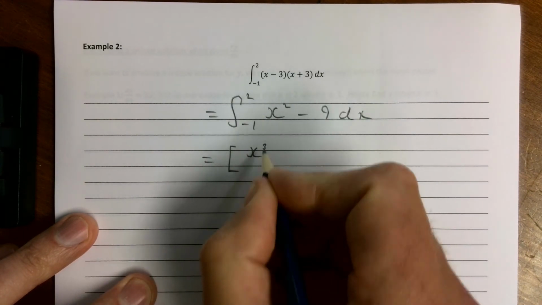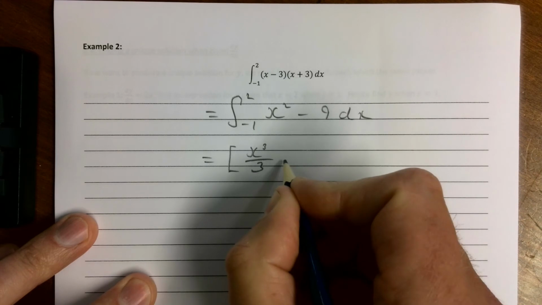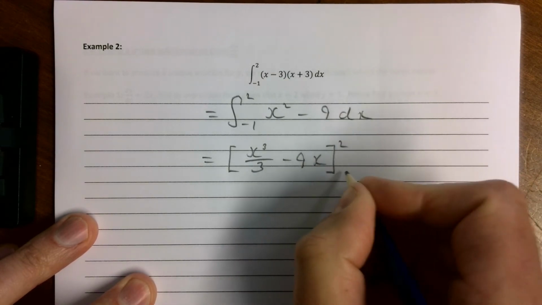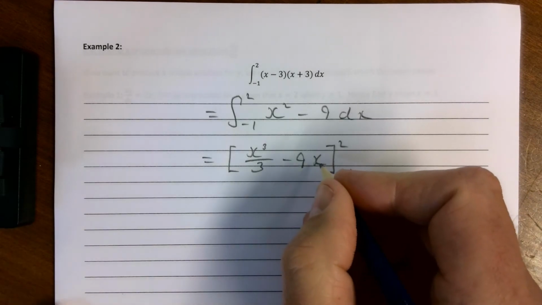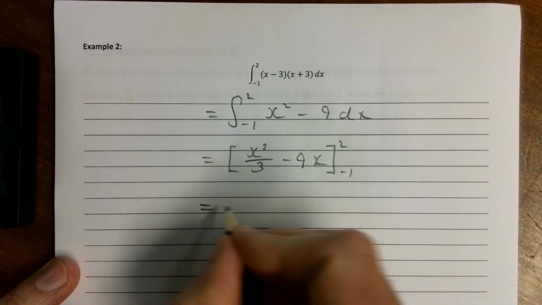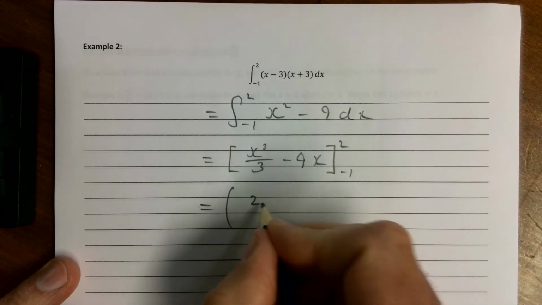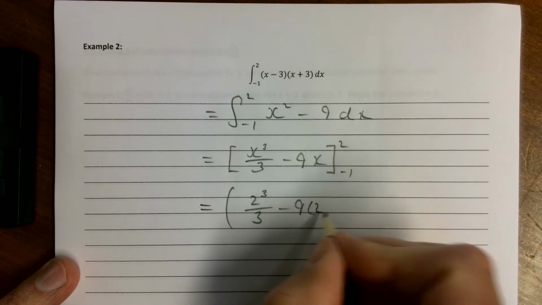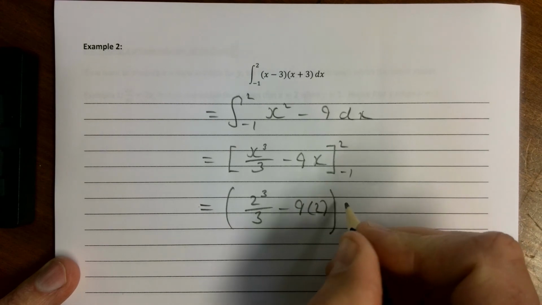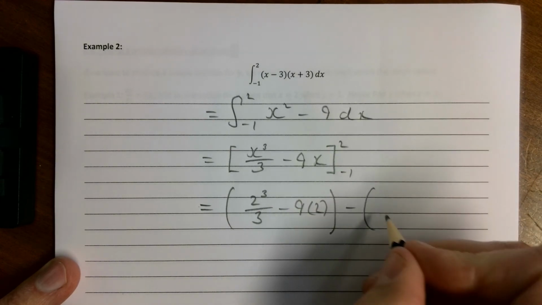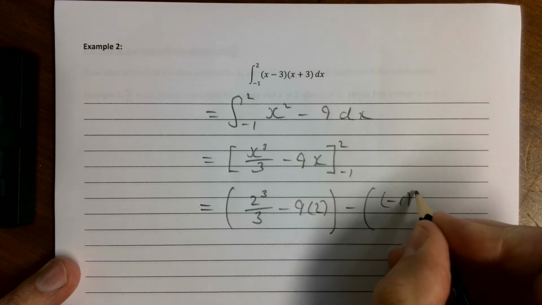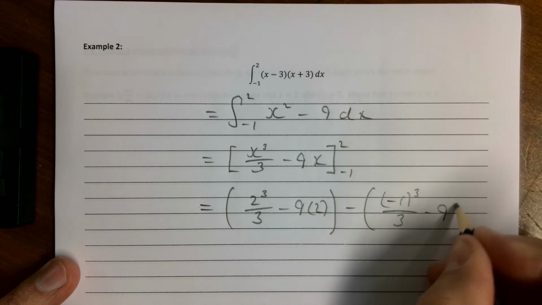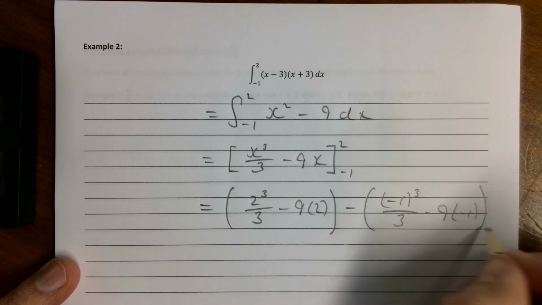Integrating then. Add 1 to the power, divide by the new power, minus 9x, and that's in between 2 and minus 1. Notice we've left out the plus c this time. So it's 2 cubed over 3 minus 9 upon 2. Take away minus 1 cubed over 3 minus 9 upon minus 1.